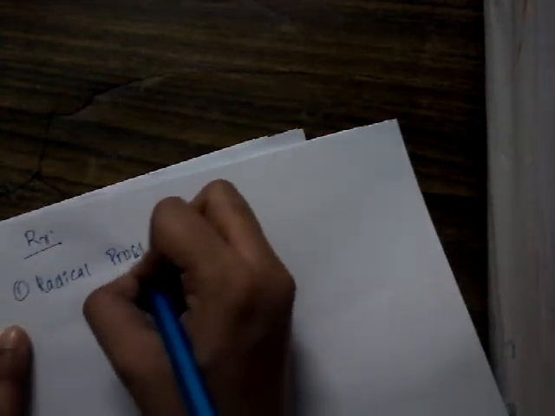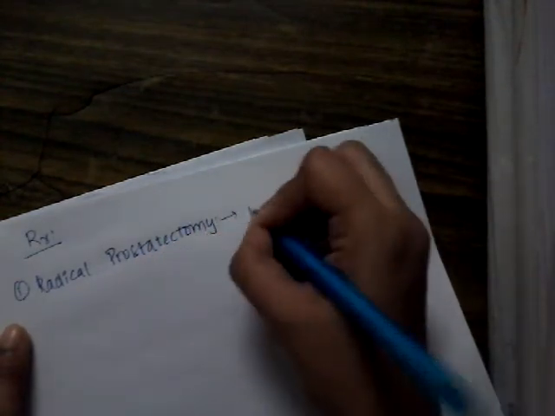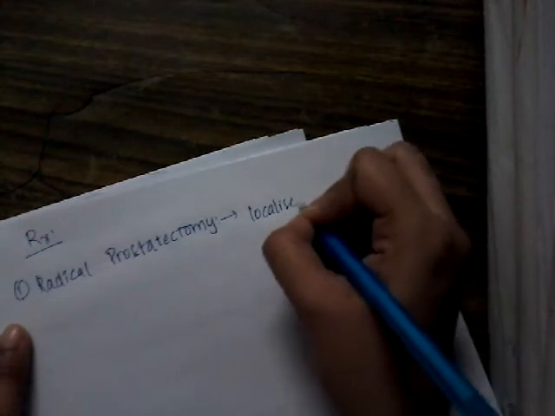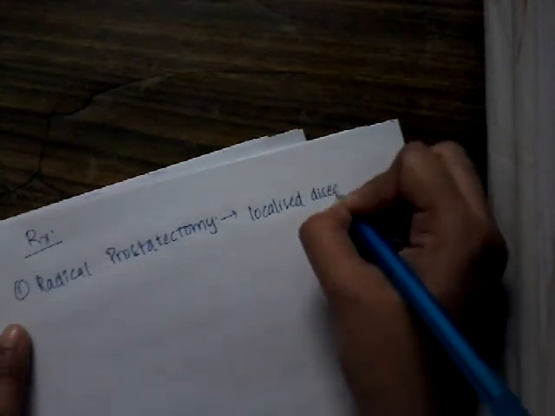So what are the treatment options available? Number 1, radical prostatectomy. This is only for localized disease, not for the extended one.